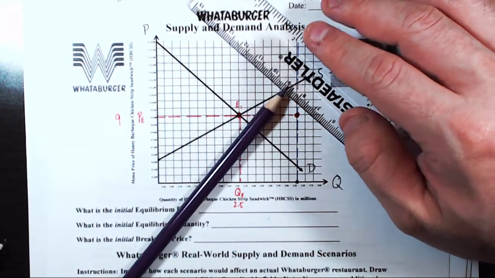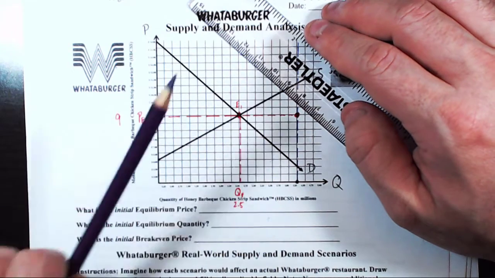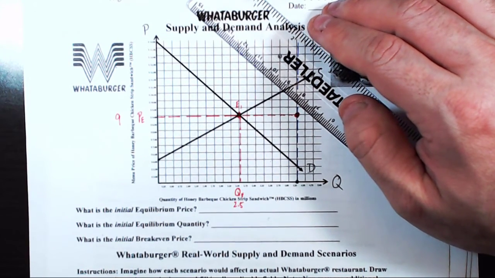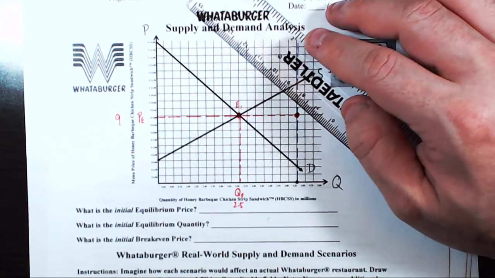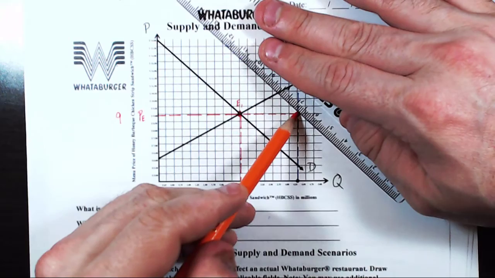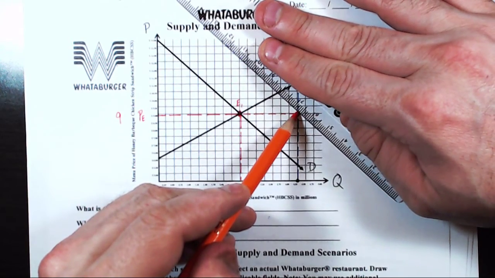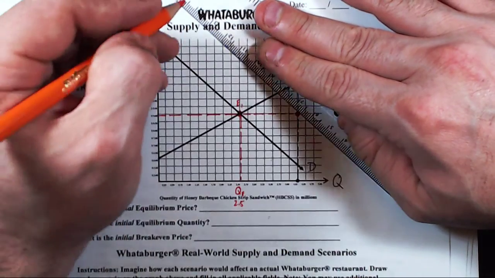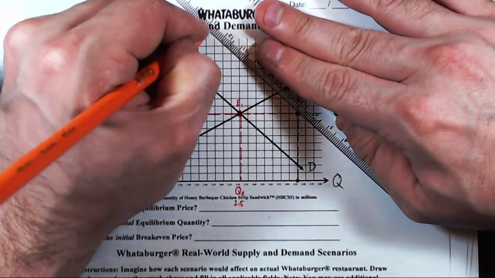So we'll use a purple. That's not showing up very well in the camera. Let me use orange to draw the new demand line. So we're going to make a demand line pass through this new point, and we're going to make that demand line parallel to the original demand line. So I'll just draw it here.